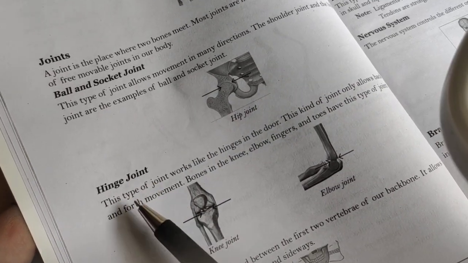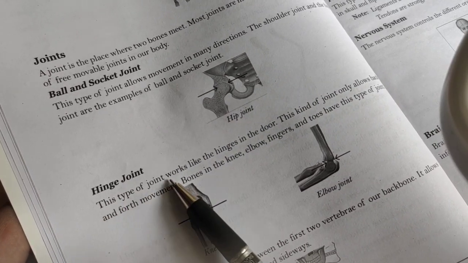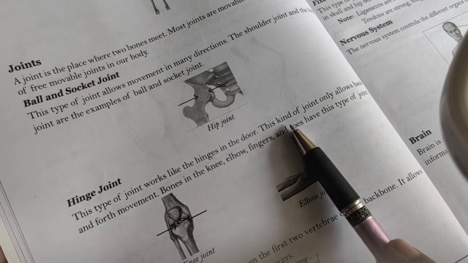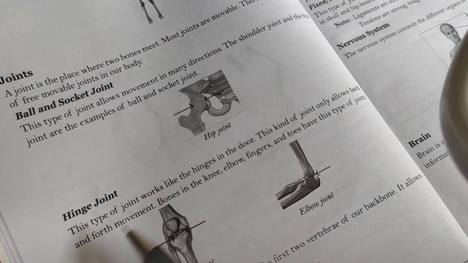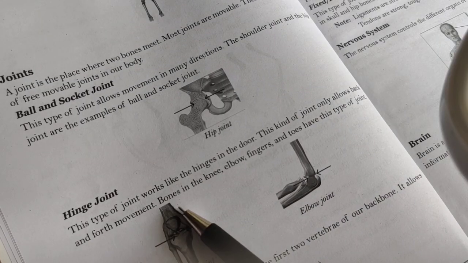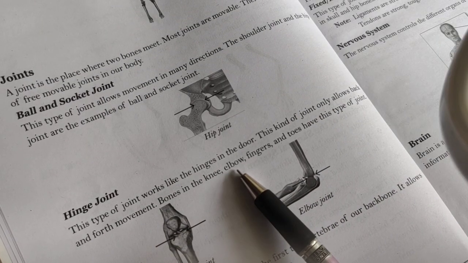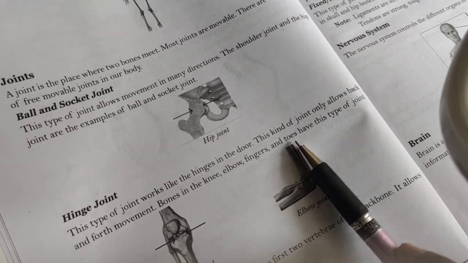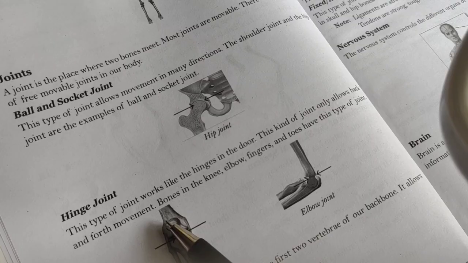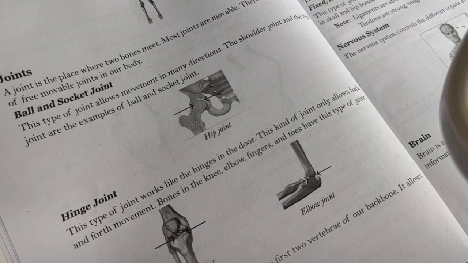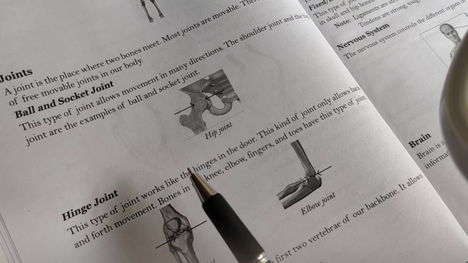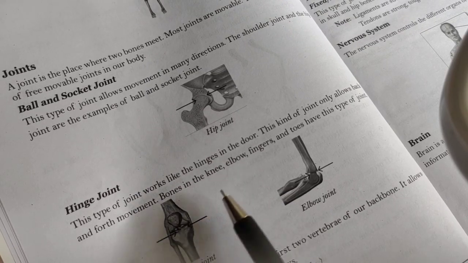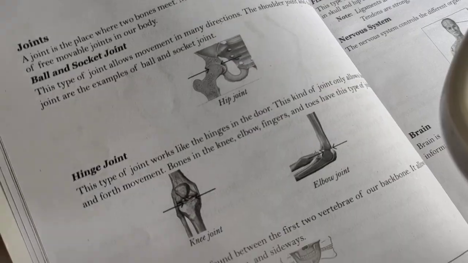Next is the hinge joint. This type of joint works like the hinges of a door. This kind of joint only allows back and forth movement. Bones in the knee, elbow, fingers and toes have this type of joint. It is like the hinges of a door. Only front and back movement we can do with this. Examples are knees, elbows, fingers and toes.